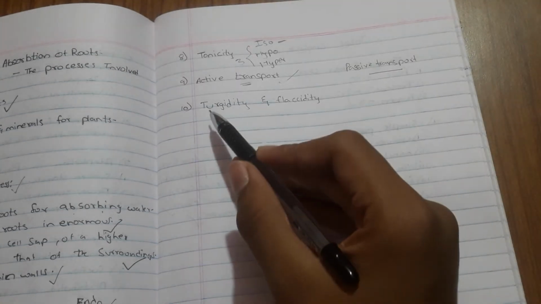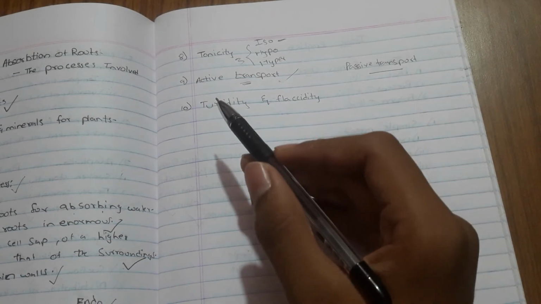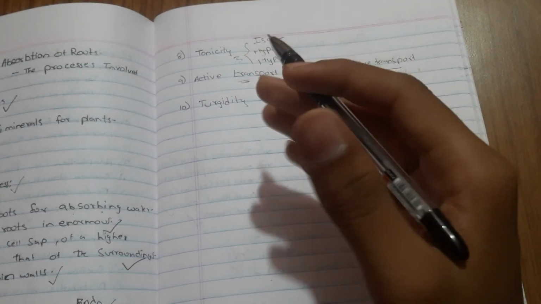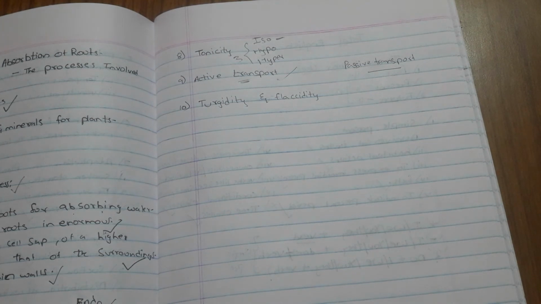Now moving to turgidity and flaccidity. What do you mean by turgidity? Turgidity refers to when a cell reaches a state where it cannot accommodate any more water, that is, it is fully distended or fully filled. It is called turgid, and this condition is called turgidity.